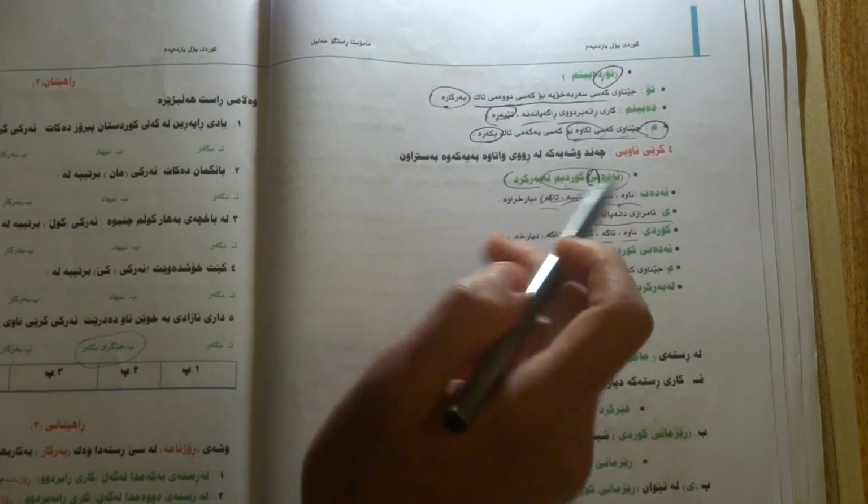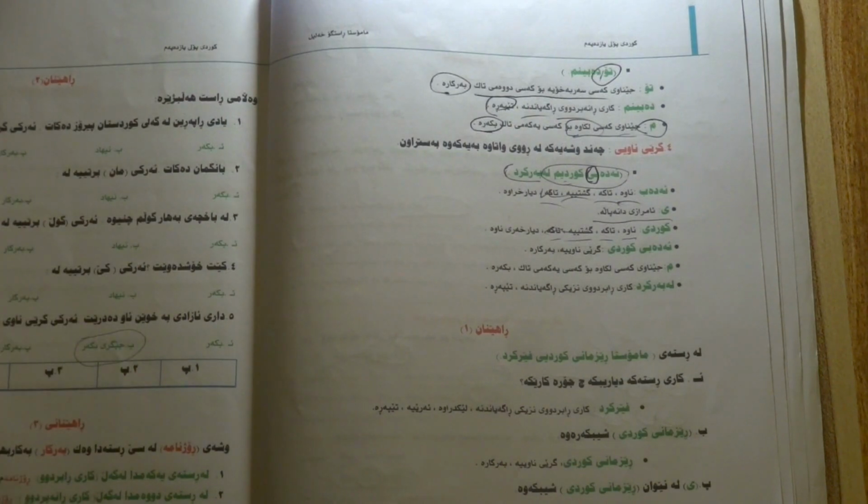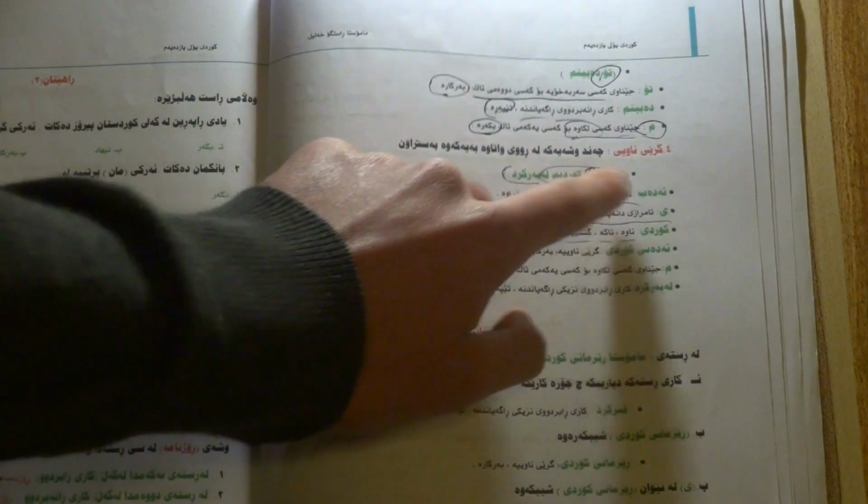So ئەدەبی کوردیم لەبەر کرد. I memorized the Kurdish literature. See, Kurdish literature. We're bringing Kurdish and literature together. So I didn't just memorize literature, and I didn't just memorize Kurdish. I memorized Kurdish literature. That's what a گرێی ناوی is. And you can find it by the E in between two names that have a similar meaning and create a new meaning together.